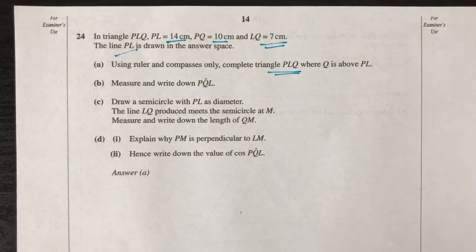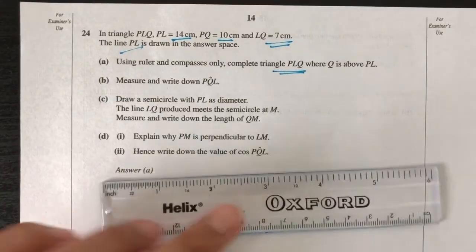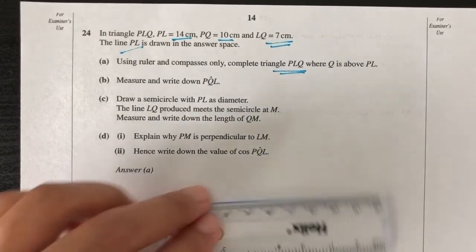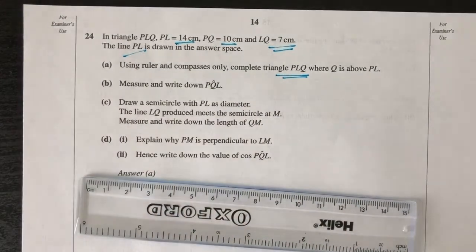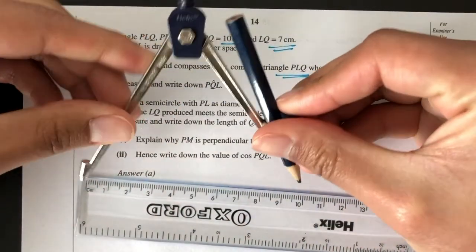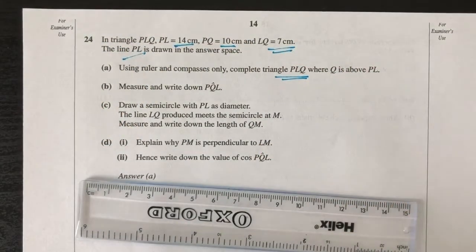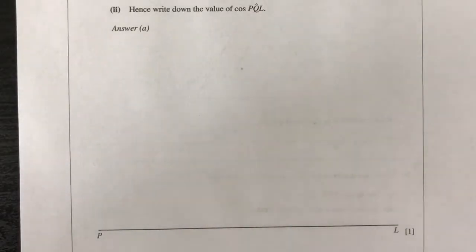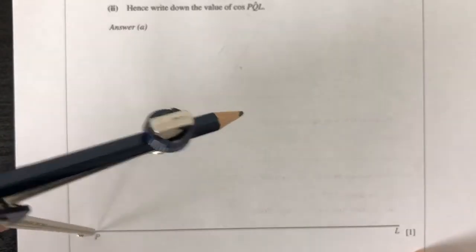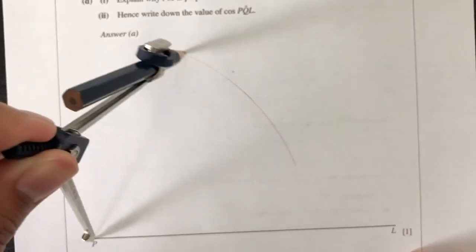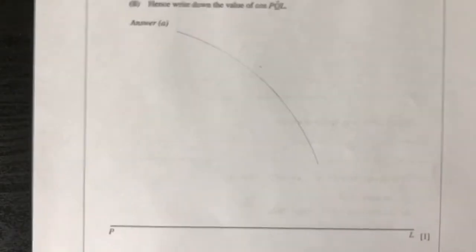So let's draw this triangle. PL is 14, given to us already. Now PQ is 10. So let's measure 10. 10 will be about this length. It is from the point P. So P is here. Let's draw an arc of length 10 from P. It will be about here. Okay, that's the first part.